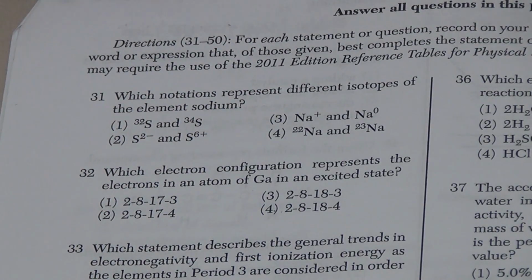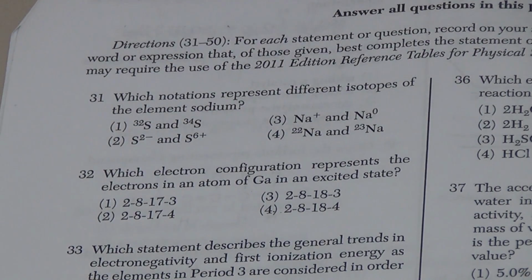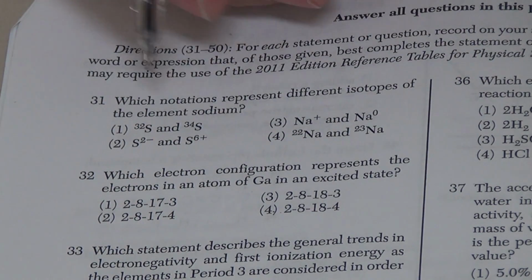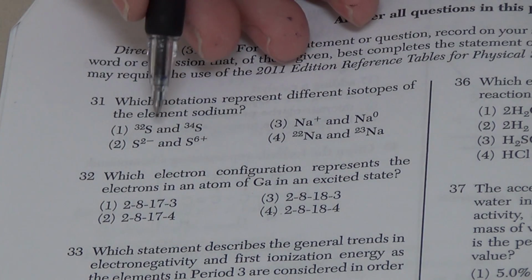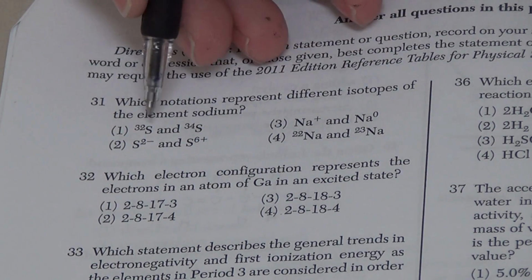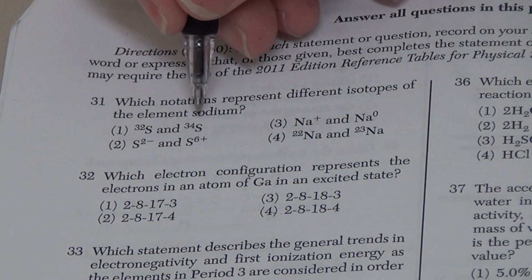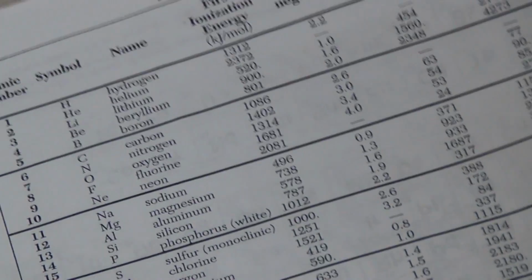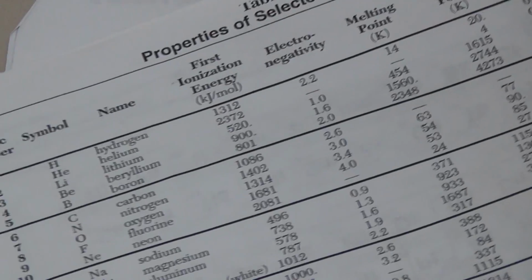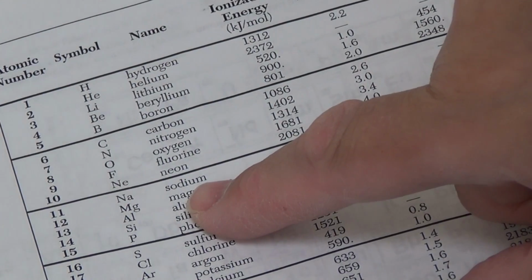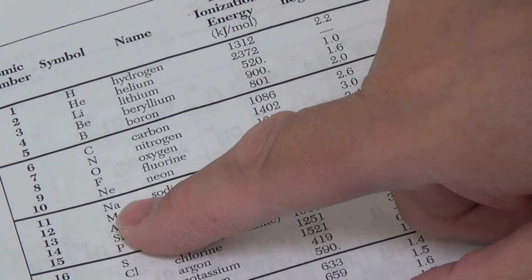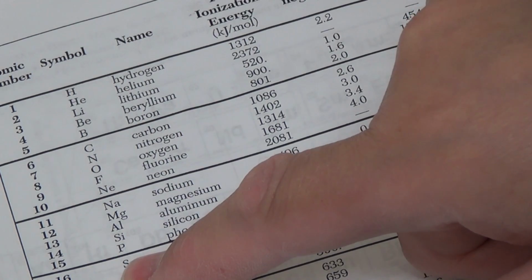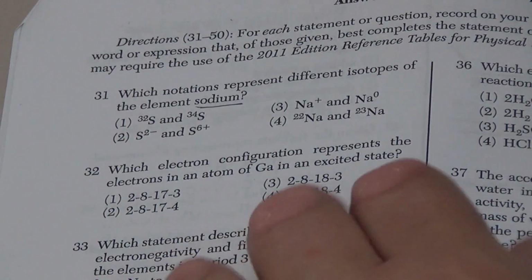Question 31. Which notations represent different isotopes of the element sodium? Well, we've got two things going on here. We've got sulfur, we've got sodium. And how do we know S is sulfur and not sodium? Because that's one of the most commonly made mistakes that you see. If you're not sure about the name of the element, and even if you are sure, it definitely pays to double check. Go to Reference Table S, and it will tell you without any hesitation that sodium is Na and that sulfur is S. So don't make that mistake. It ain't sulfur.